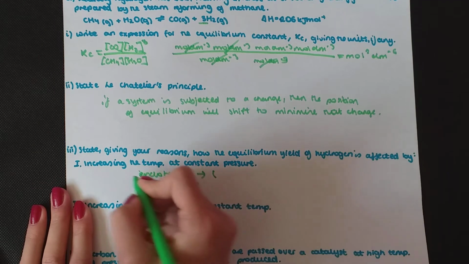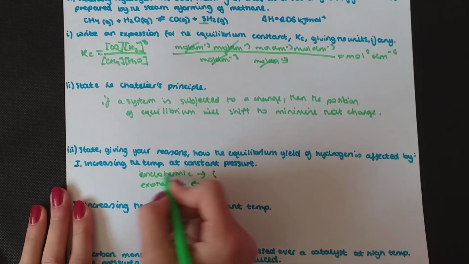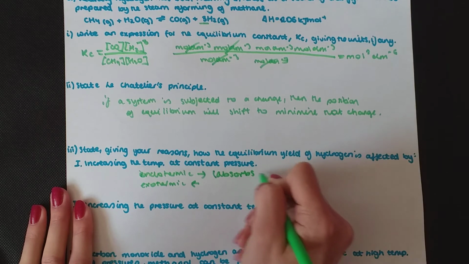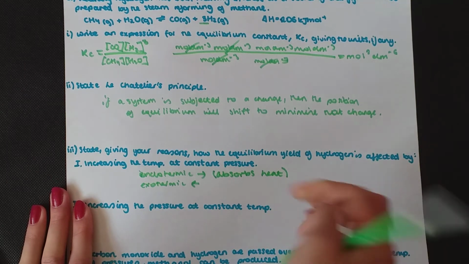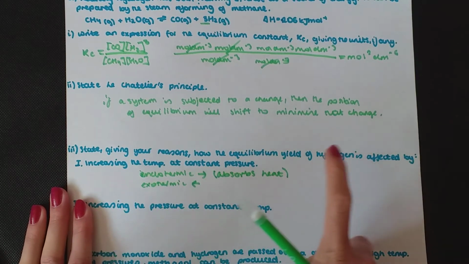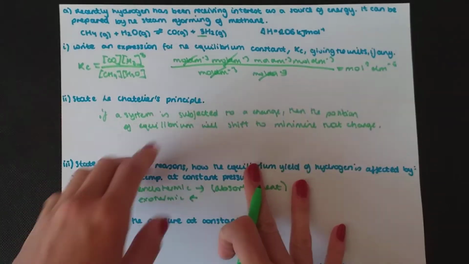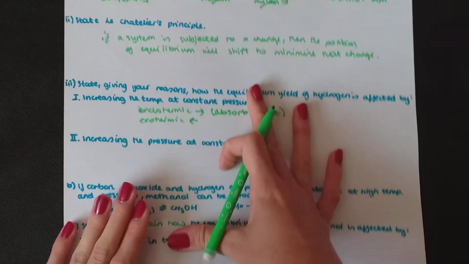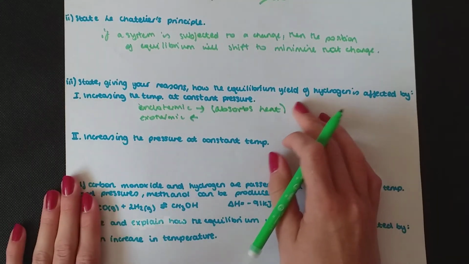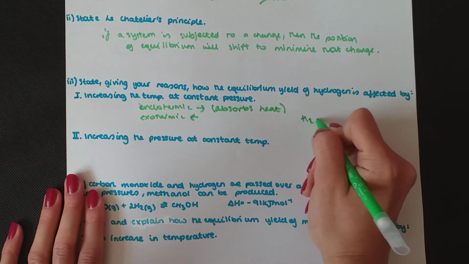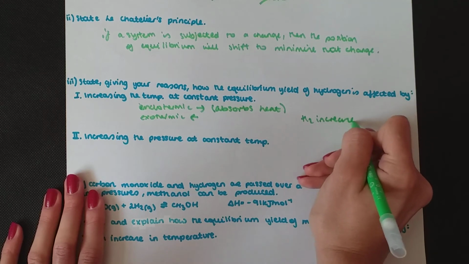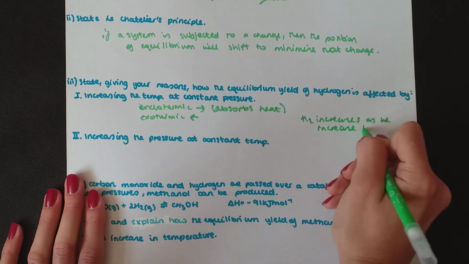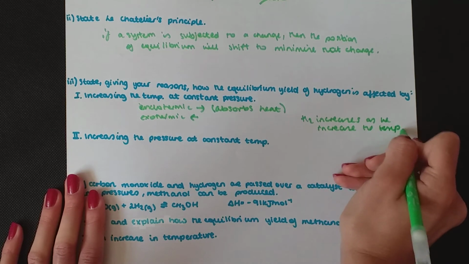So to decrease the temperature, we can use the endothermic reaction, which absorbs heat. The endothermic reaction is in the right hand side, so we're actually going to form more hydrogen, moving to the right hand side. So the equilibrium yield of hydrogen increases as we increase the temperature.